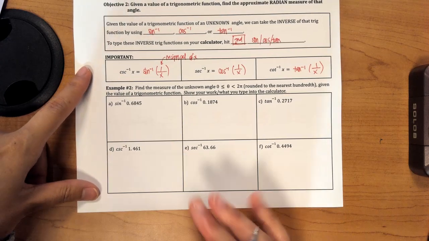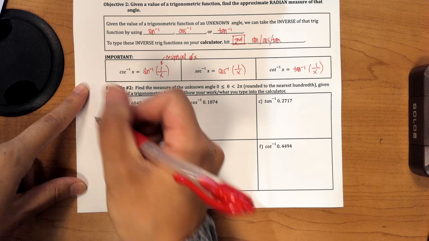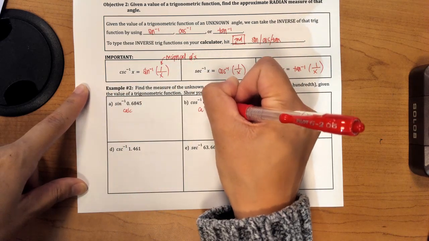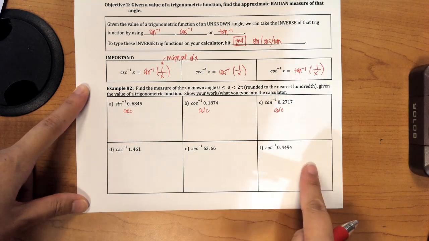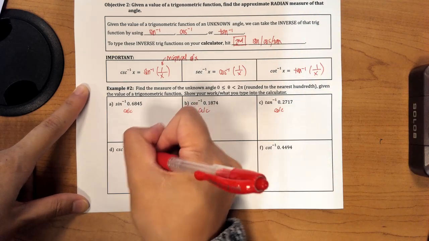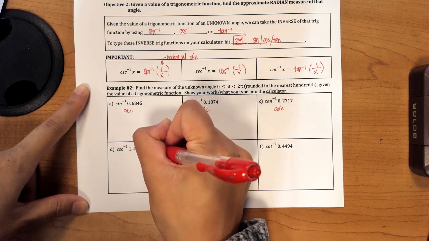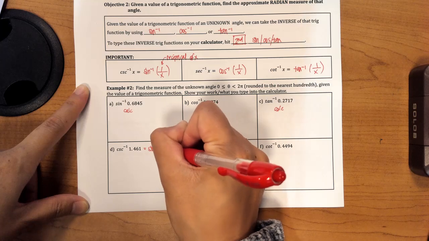So let's see what that looks like. Sine inverse, like if I see something that I can type in, this can go directly into the calculator. All three of these. It's these three values that cannot go straight in, and these you have to rewrite as sine inverse of 1 over 1.461.